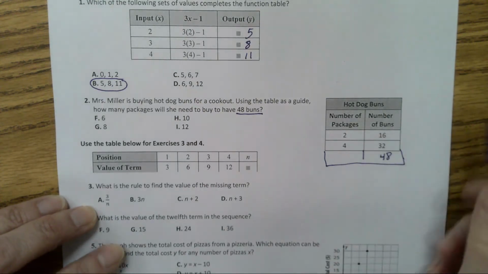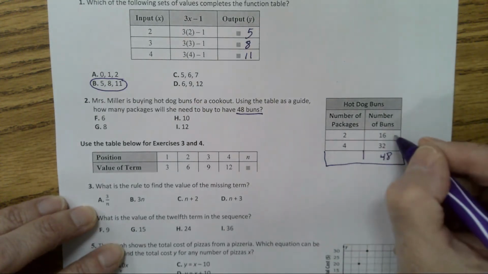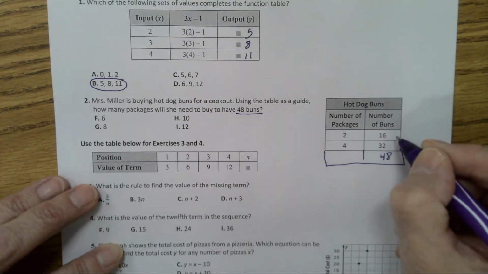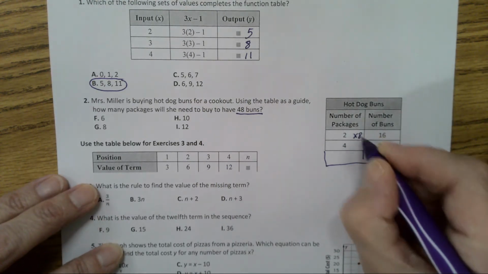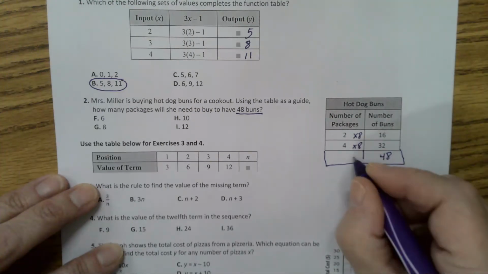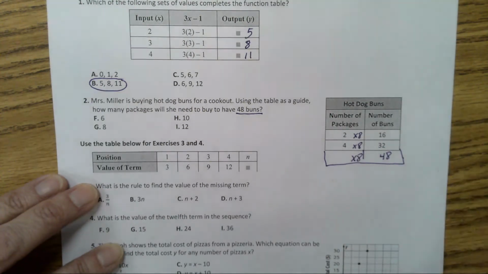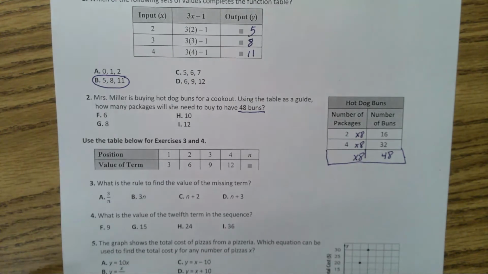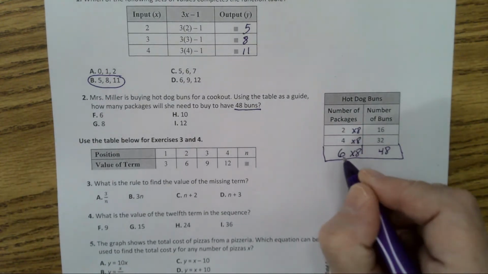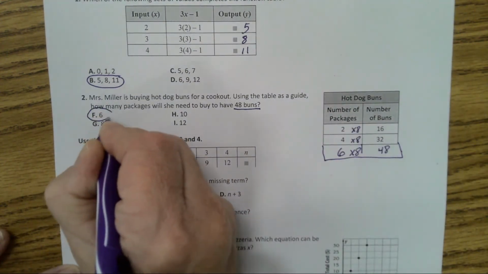Now, the rule looks like, how does a 2 turn into a 16, class? Times 8. 4 times 8. What times 8 equals 48? Yes. 6. She needs 6 packages. The answer is F, 6.